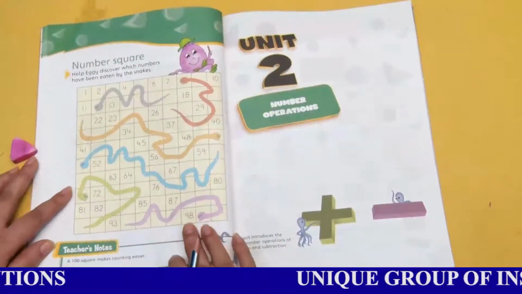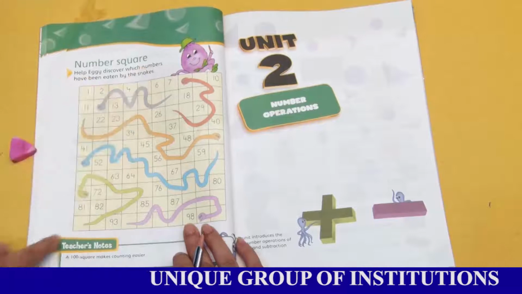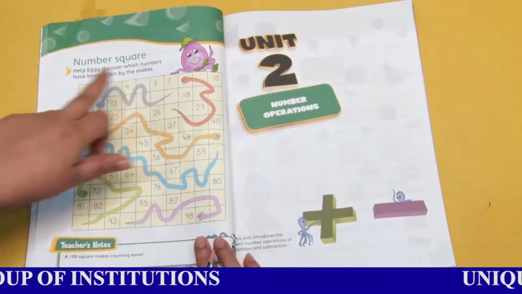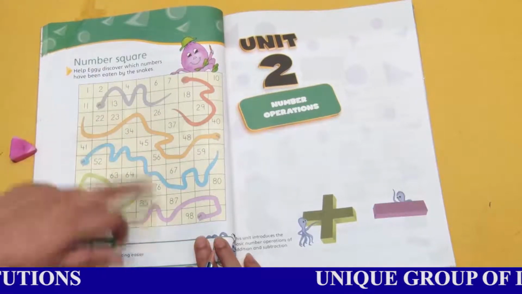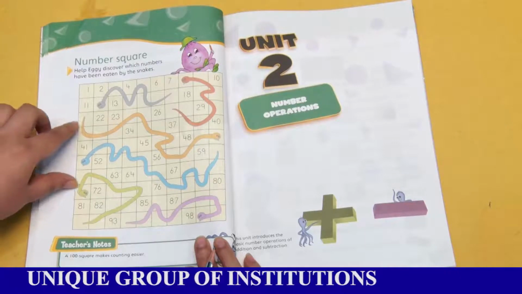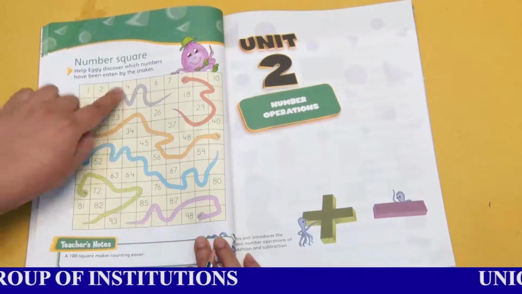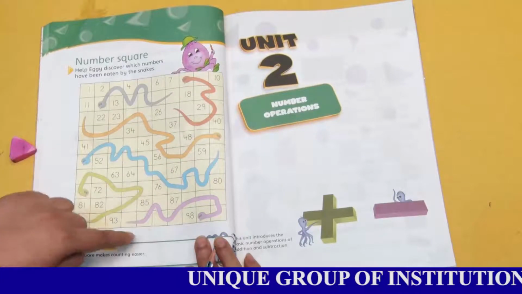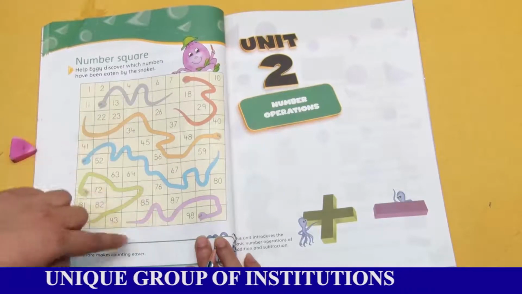This is another topic and the topic is number square. This is a very colorful page and it has a square shape, and in this square there are so many small squares which represent different numbers. You can see the small boxes are representing different small numbers and there are so many snakes in this.